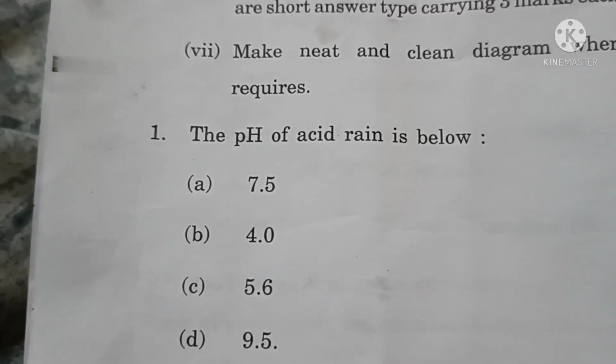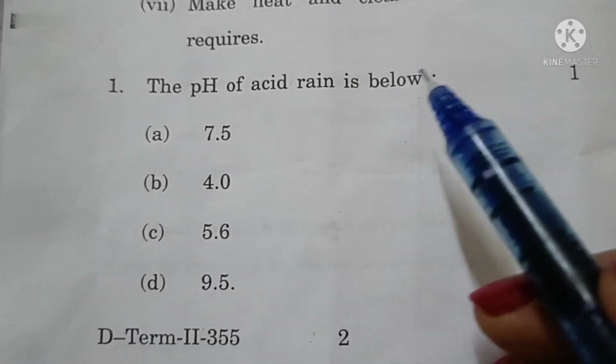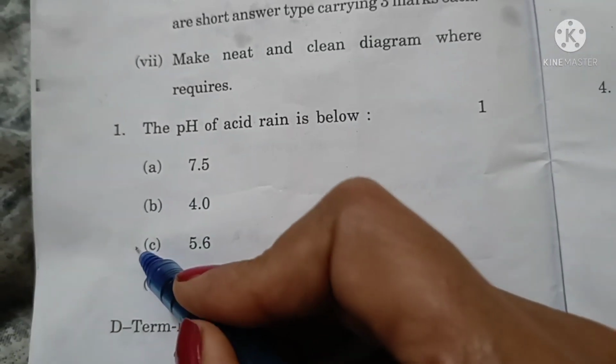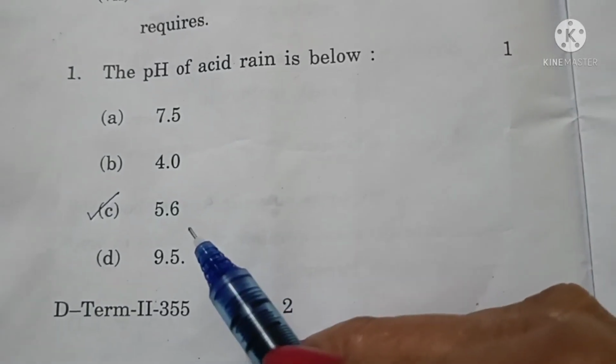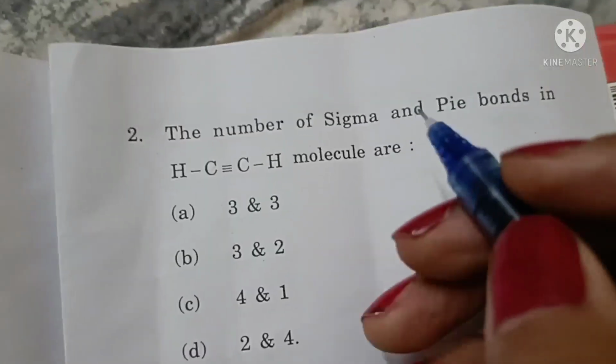So the first question is: the pH of acid rain is below what value? The answer should be 5.6. It's less than 5.6. Next, the number of sigma and pi bonds.